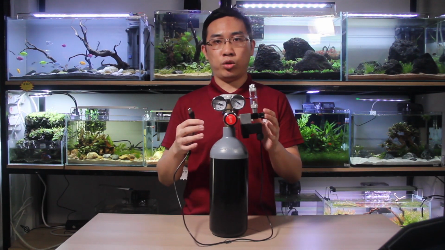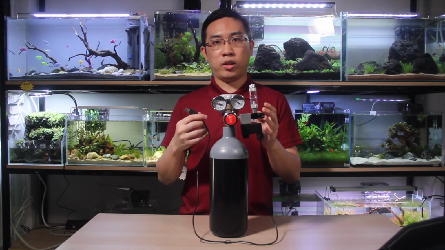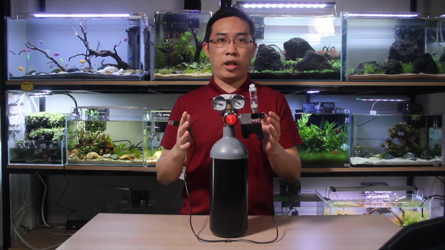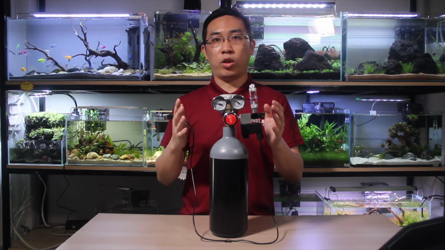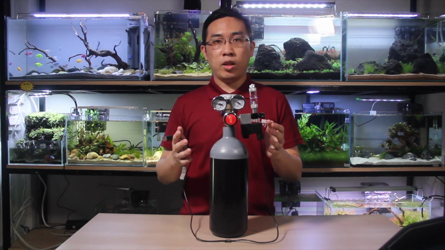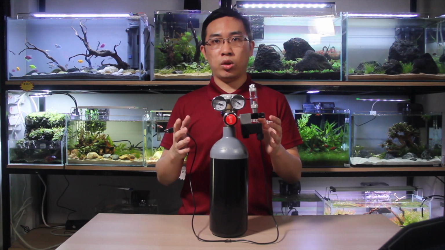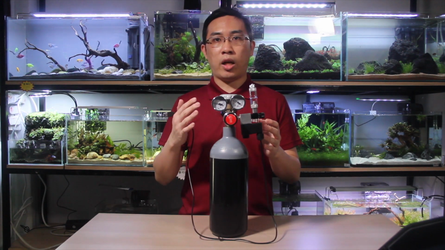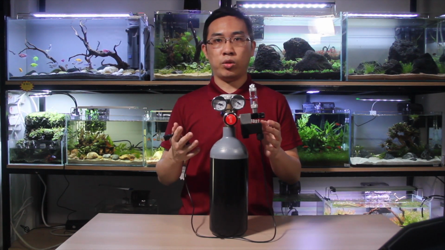Then why do you need to switch on and switch off your CO2? It's basically because your plants don't photosynthesize 24 hours. They need to rest. So during the resting time, they do not need the CO2. So we will switch off the CO2 to save some CO2 in your tank.